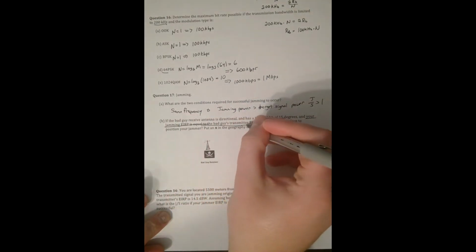Since our EIRP is equal to the bad guy's EIRP, we know from the jamming equation that J/S is equal to the EIRP of the jamming signal over the EIRP of the signal that we're targeting, multiplied by the distance to the original signal squared over the distance to the jamming signal squared.